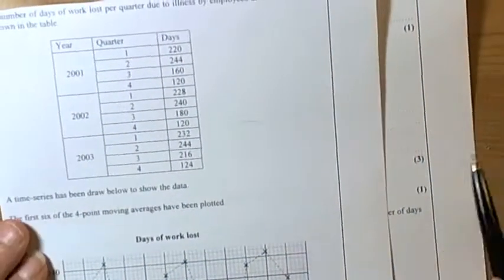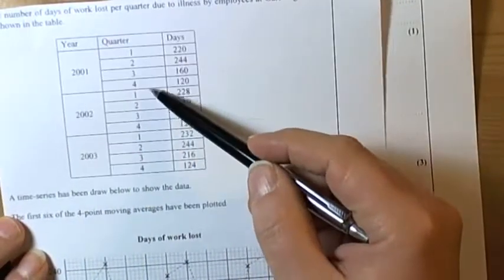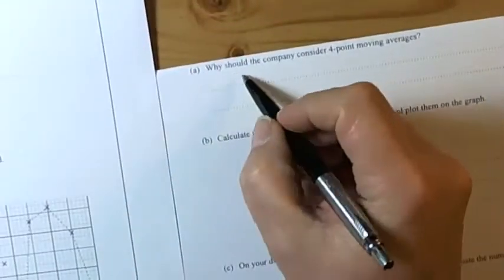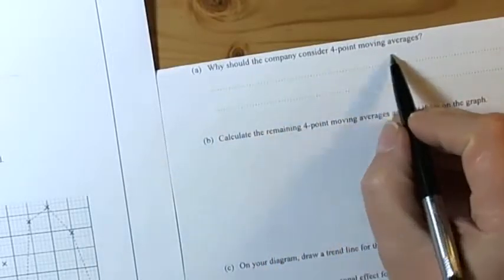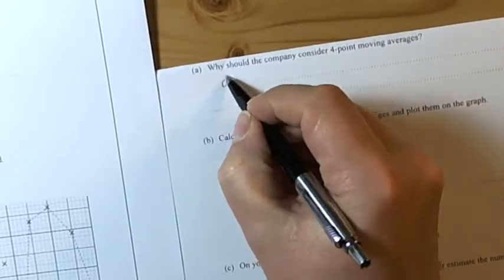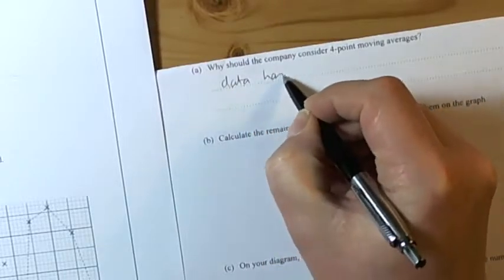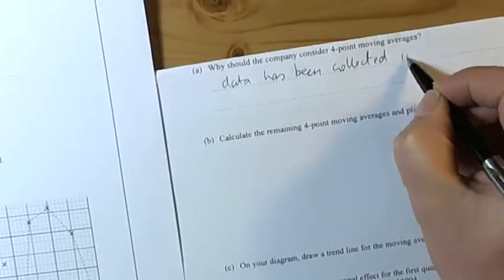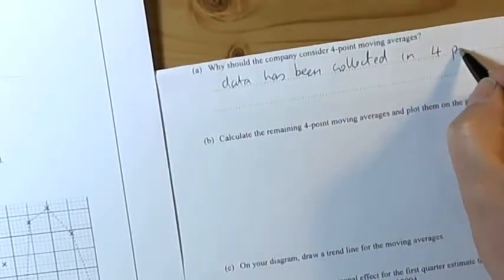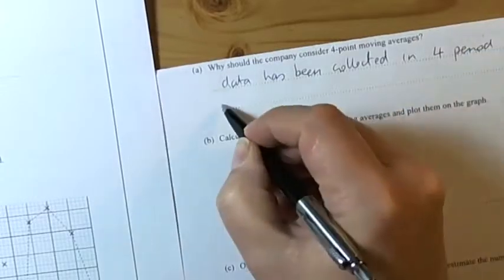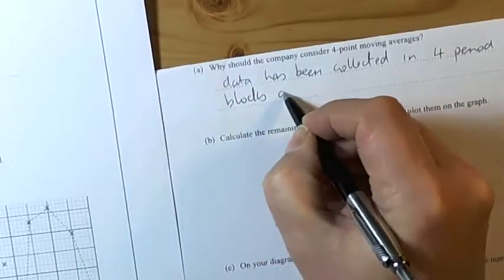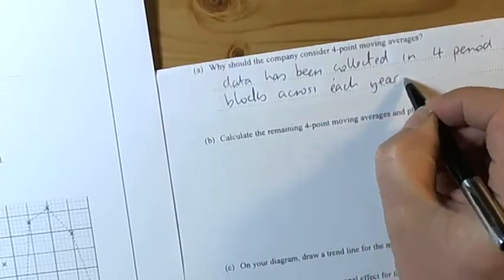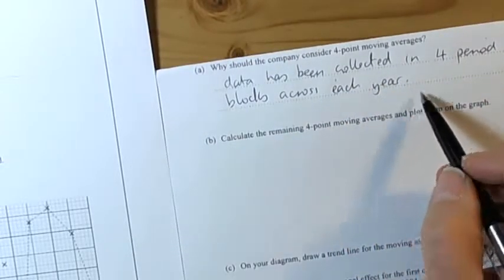Well, if we look at the original data, it's been split into quarters, so it's going in periods of 4. So basically for here we'd just be saying why should the company consider using 4-point moving averages. Data has been collected in 4 period blocks across each year. So something like that, just to show that it's been broken into 4 quarter blocks.